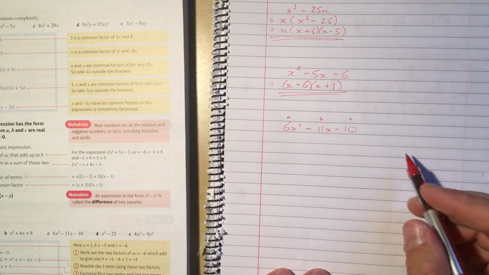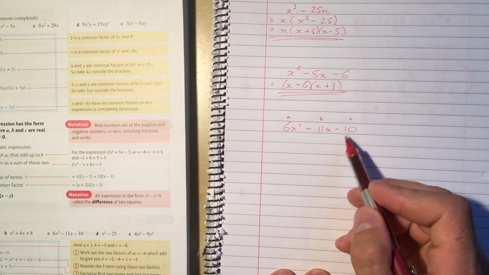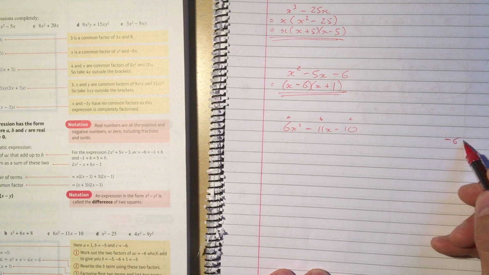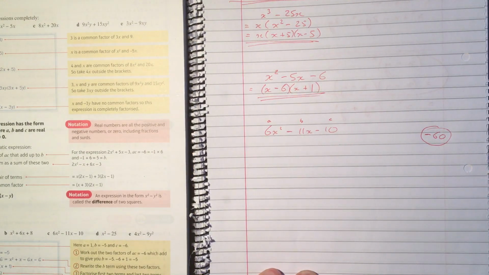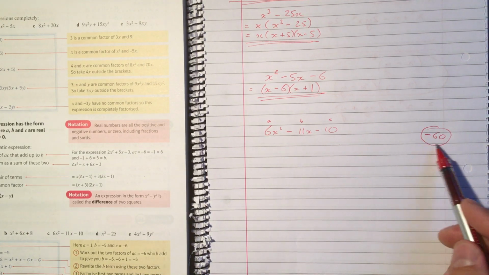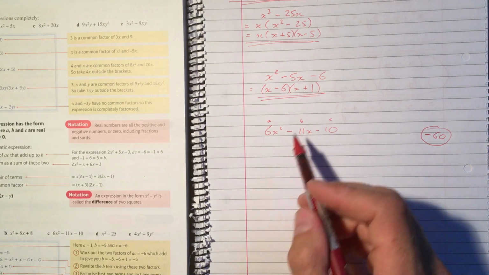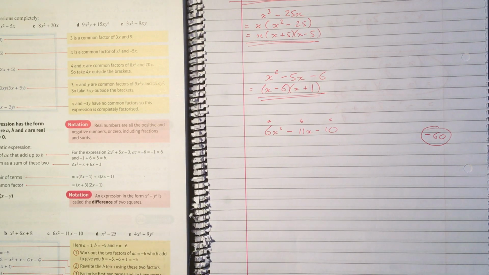So what you're going to do is you're going to do the A times the C, or the number at the front times the number at the end. Now what I'd normally do is I'd just write that over here, -60, and put it in a little circle just for me. And that's what I'd call the magic number, right? That's our magic number. And that's the one we're interested in. Two numbers that times together to make 60, but now they need to add together to make -11. So two numbers that times together to make 60, add to make -11.